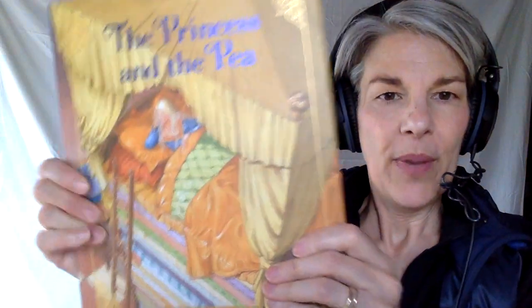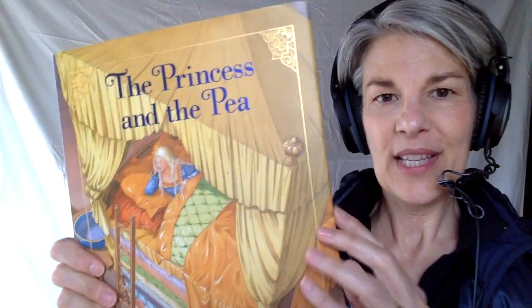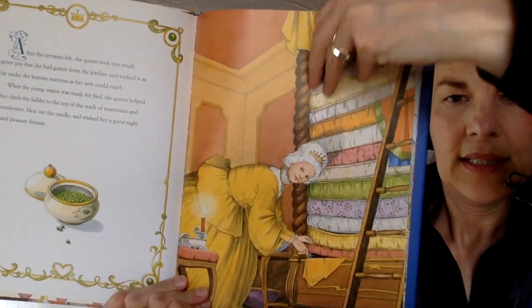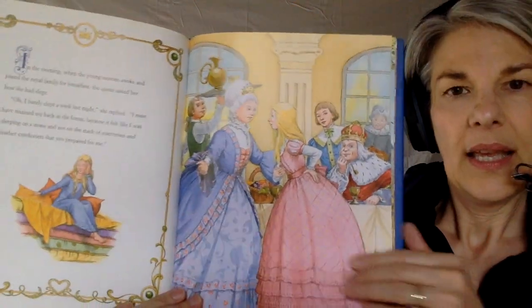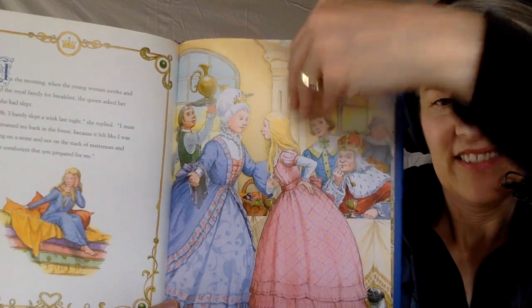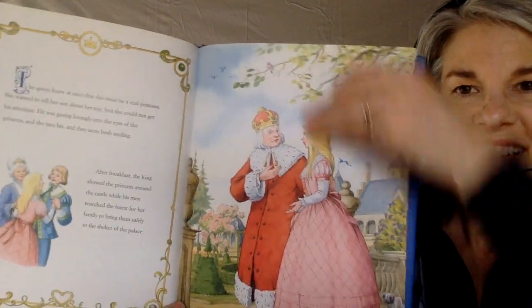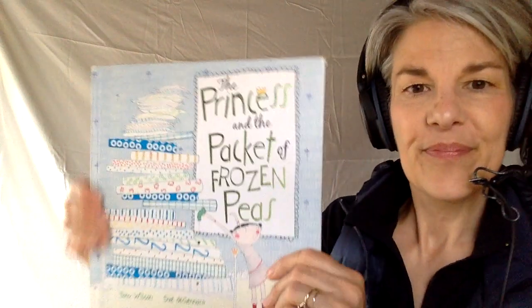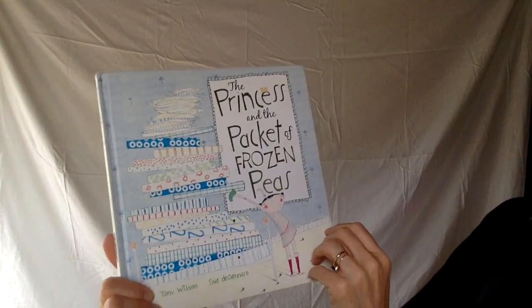Okay. And one last one just so you can have a sense of what we're comparing to. The Princess and the Pea. This one's a little bit more traditional. Here's the queen. This is the end of the story. Okay? So how about we go read one that's not a traditional story. It's called The Princess and the Packet of Frozen Peas by Tony Wilson.